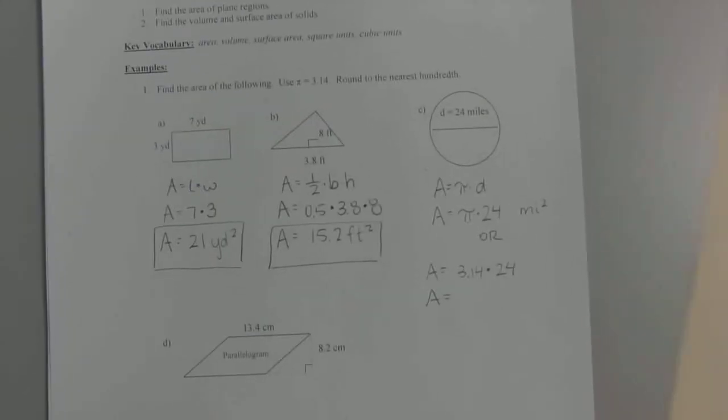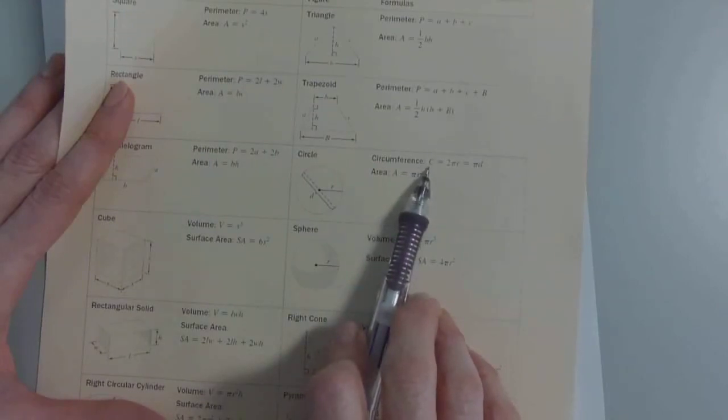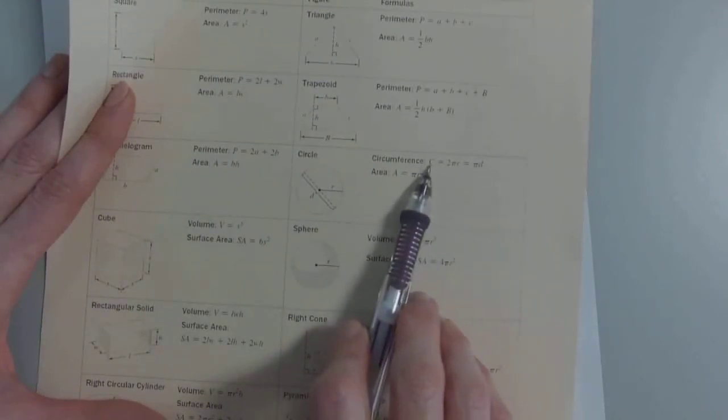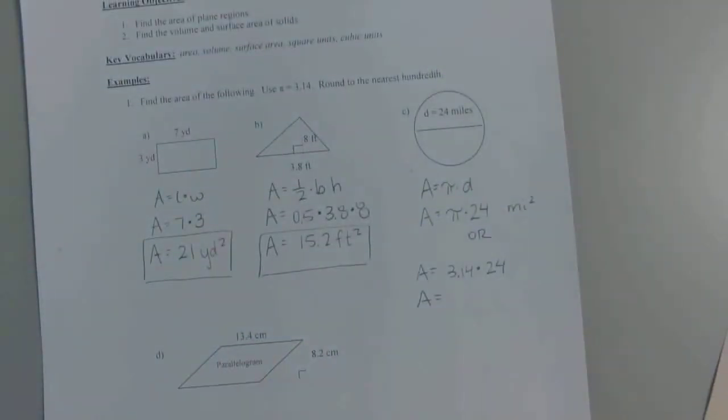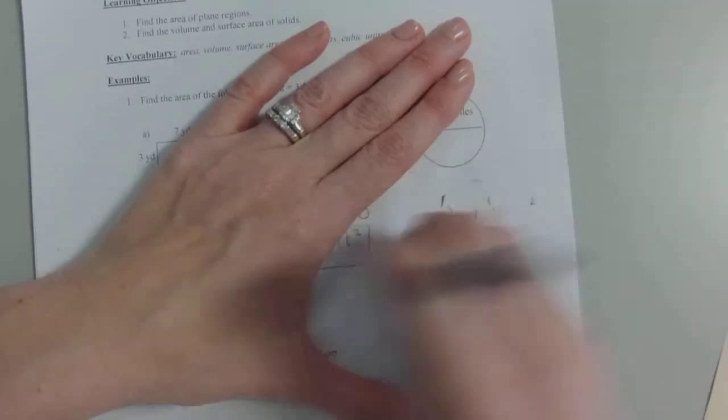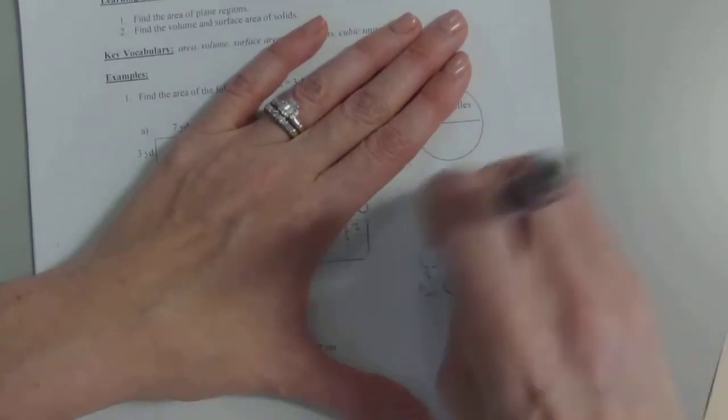Am I using the right formula? I'm using the wrong formula. Sorry. Anybody questioning me? What am I using? Whoopsie. What does C stand for? Circumference. What are we supposed to be doing? Area. Sorry, I'm on the wrong track. Yeah, you're like, why are you using that one? Call me out, guys. Okay.